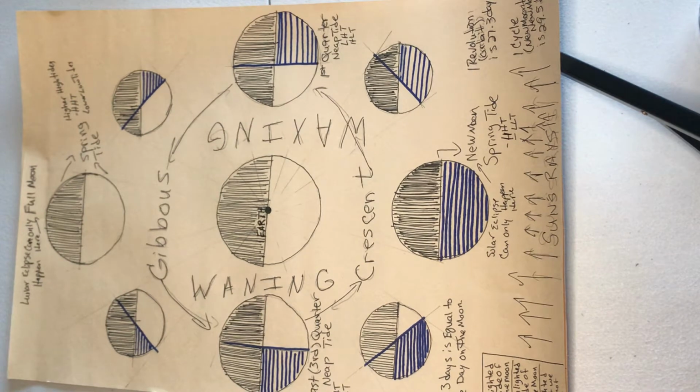So in this case, when it is full moon or new moon, the tides work together.